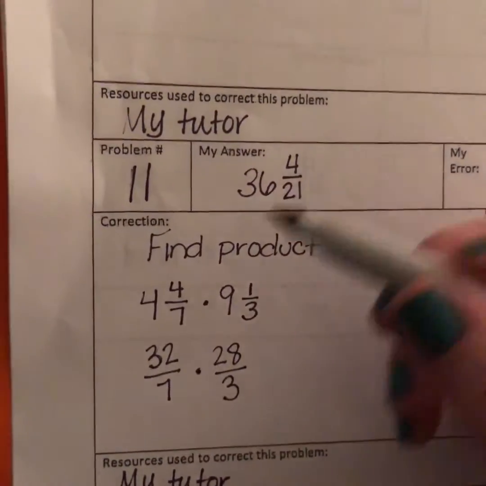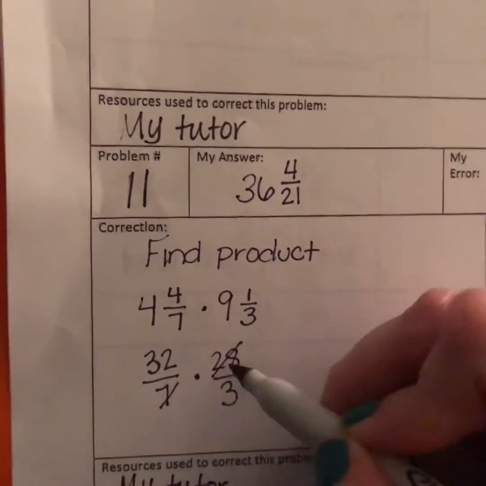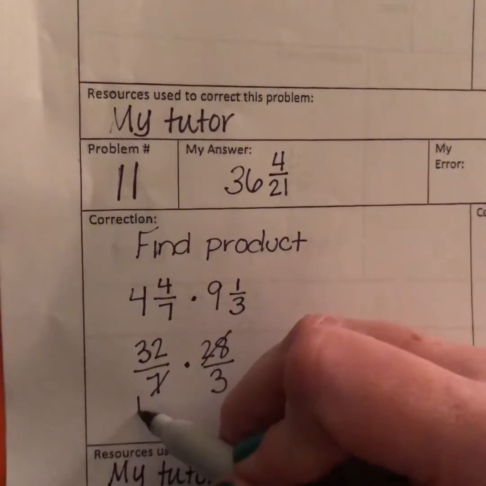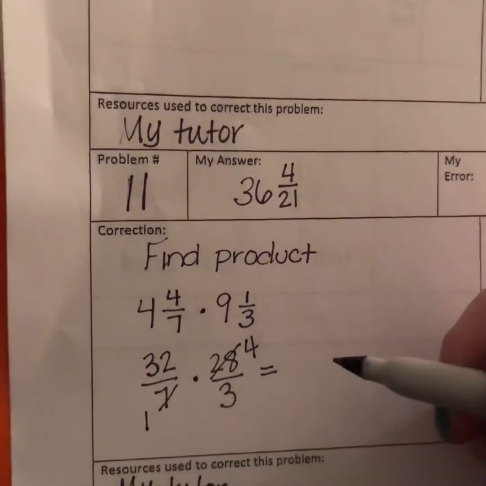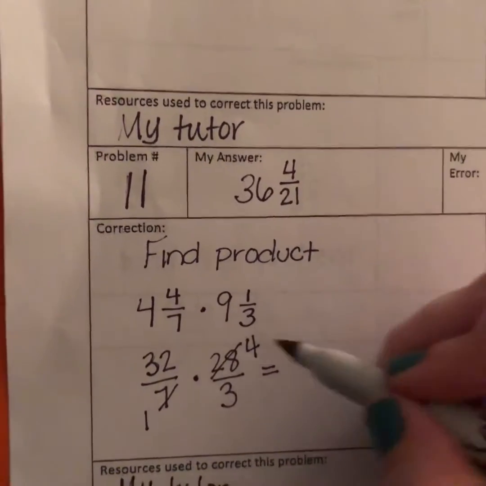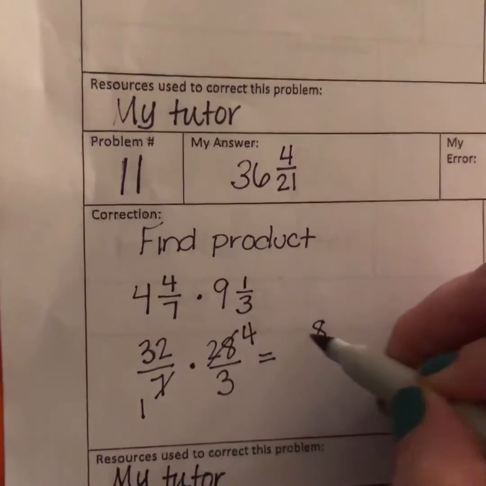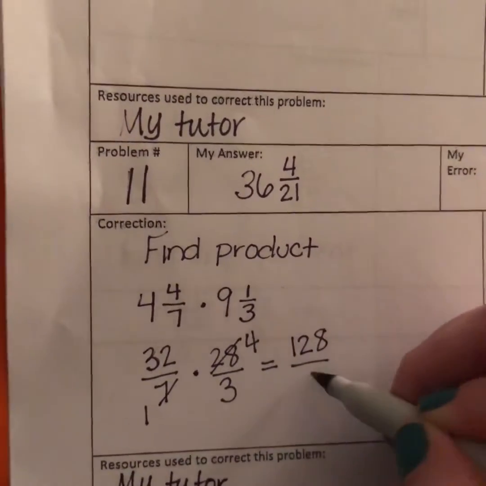And then if we can simplify, we can here. We can divide both by 7. So 7 will be a 1, 28 will be a 4. Now we can multiply across. So 32 times 4, that's 128, and then that's 128 over 3.